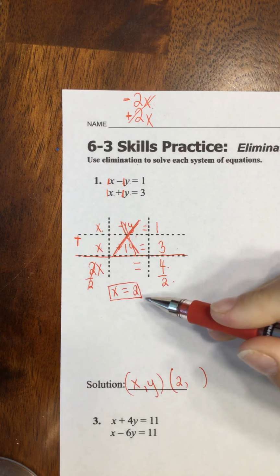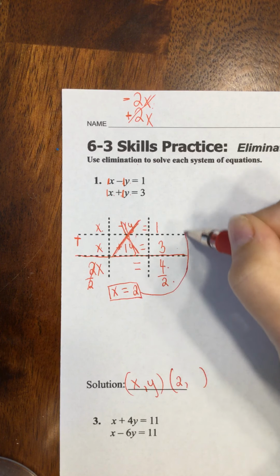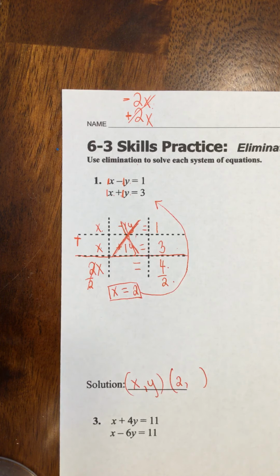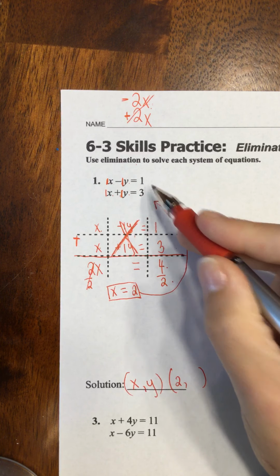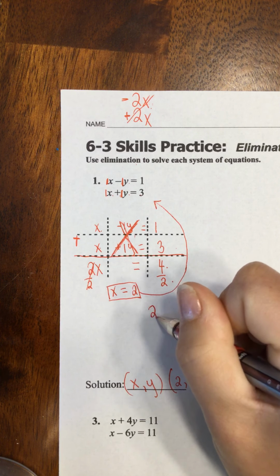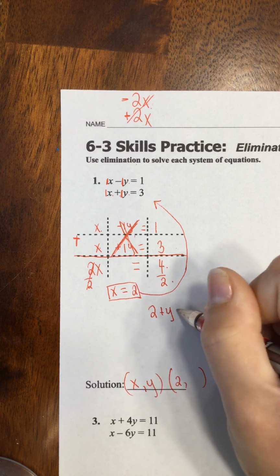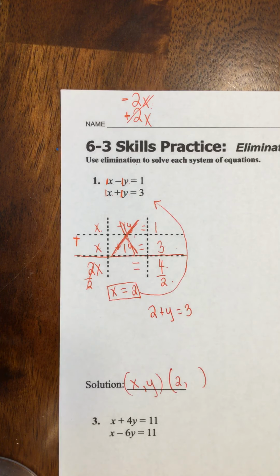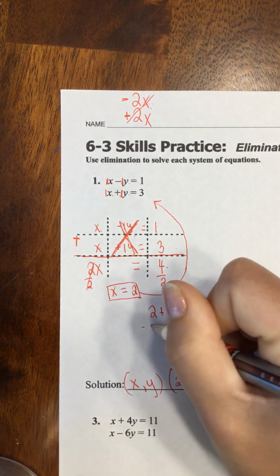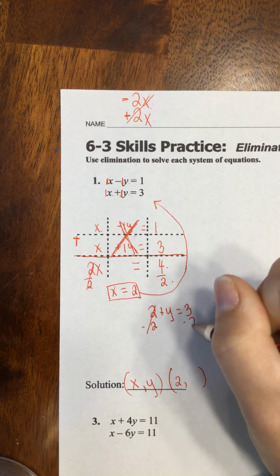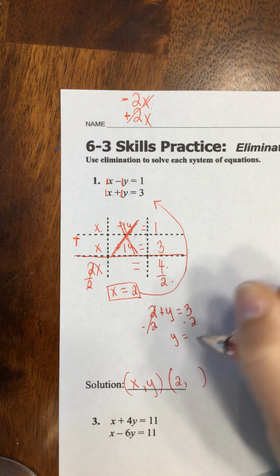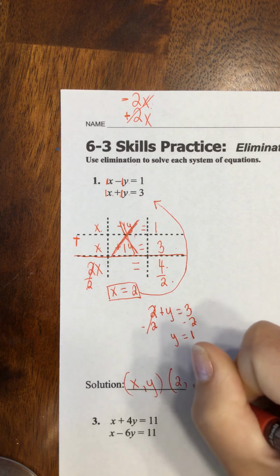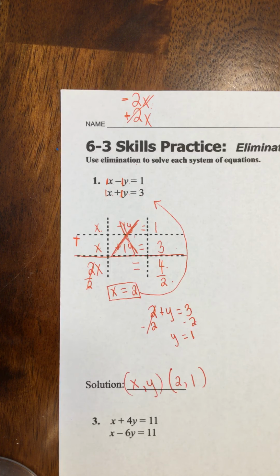I need to take this information and plug it back into one of my problems. I'm going to take the bottom one, and you can take the top as well. It'll get the same one. So I have 2 plus y equals 3. In order to solve for y, I need to subtract 2. Bring down my y equals, and 3 minus 2 gives me 1. So my ordered pair there is (2, 1).